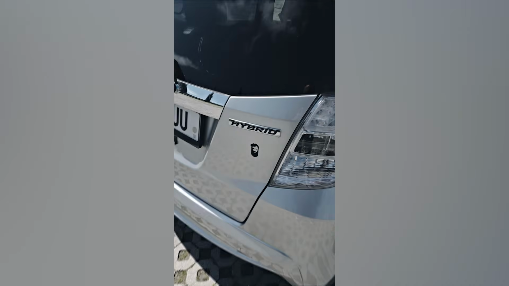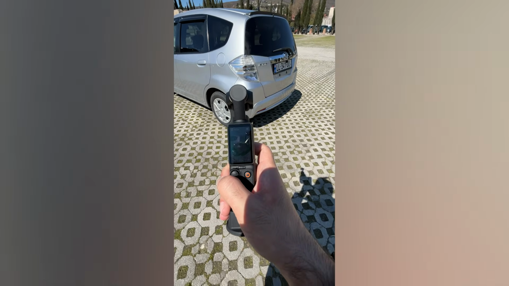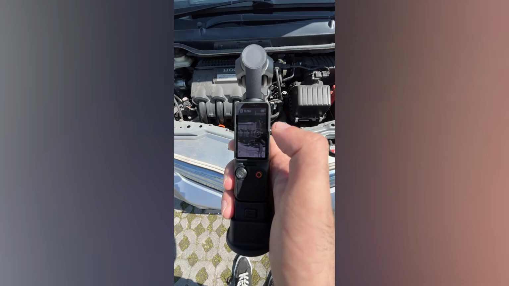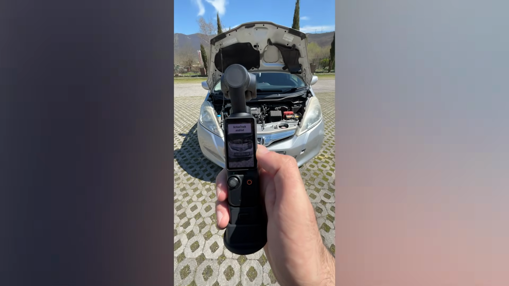Hi guys, in today's video I will show you how to shoot perfect tilt videos for tilt speed ramps using the DJI Pocket 3. With active track, these types of shots are very easy to achieve, and this small camera makes the process simple.